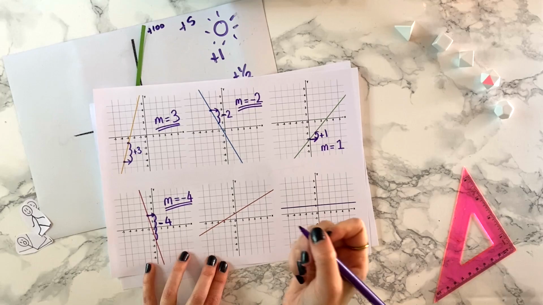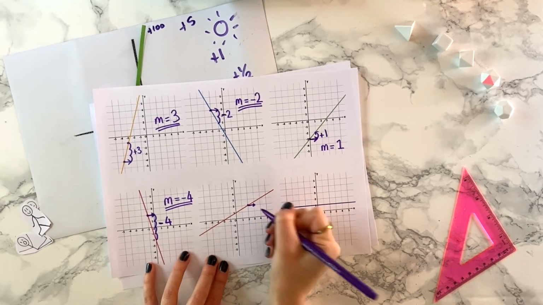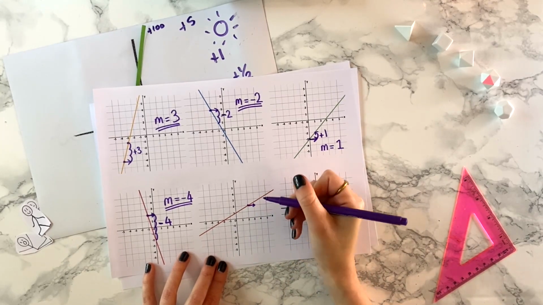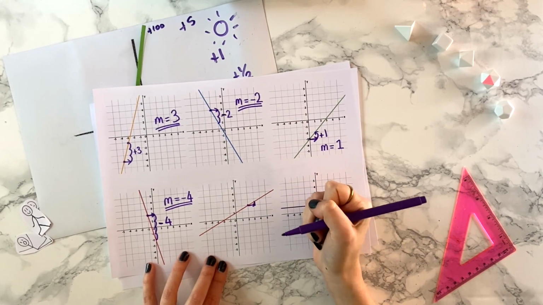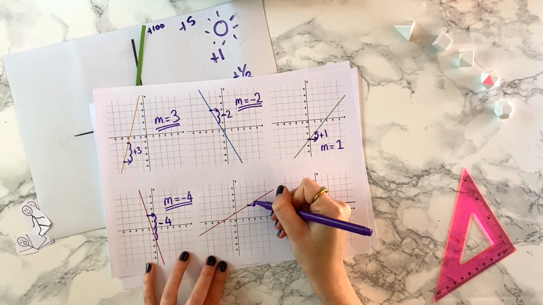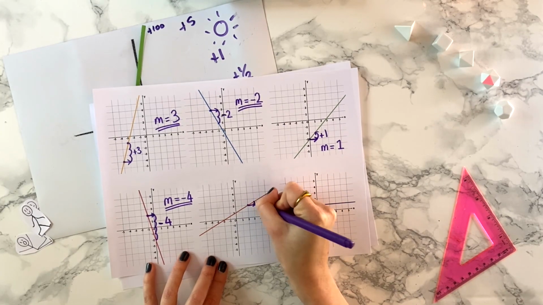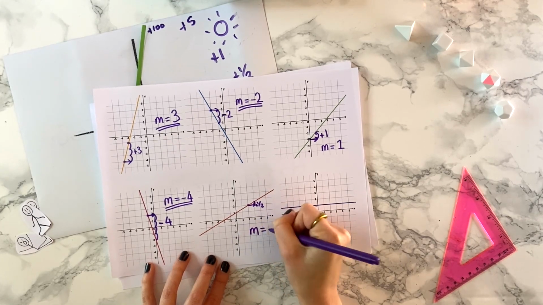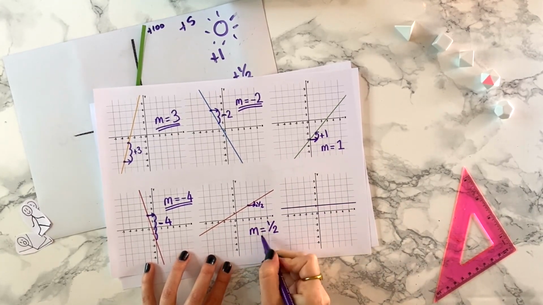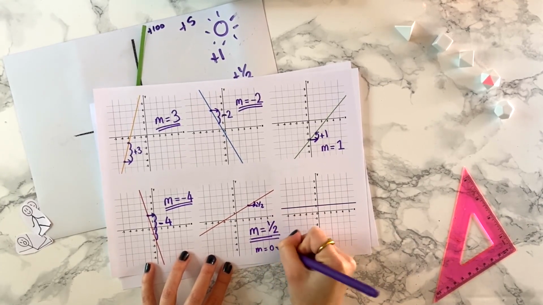Now let's have a look at this one. A nice point, let's say here. I go across 1, and now I'm going up to hit the line, but have a look, I'm actually not going up a full square, I'm just going up half a square. And I can tell it's half because if I went along again, then I would meet the top of the square. So going along 1, I go up half a square here, adding a half as I go up. So our gradient m is a half. So it's totally okay to have fractions as your gradient. You could also write this as m equals 0.5.